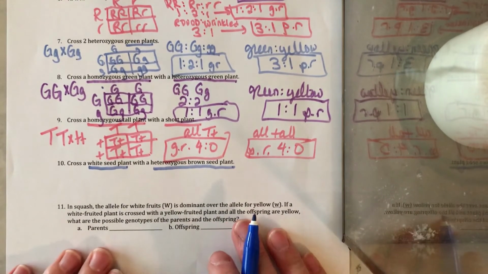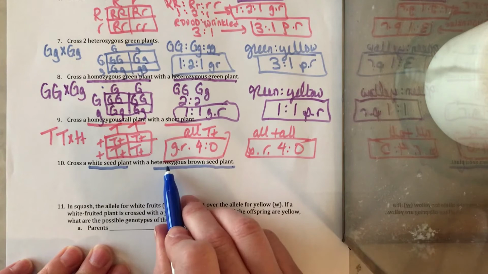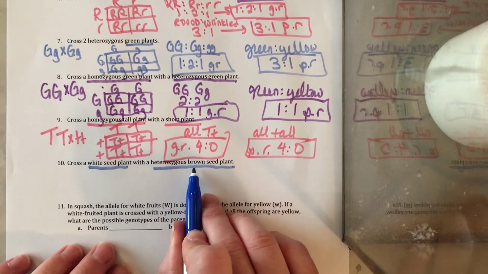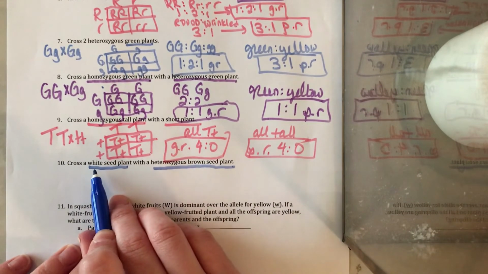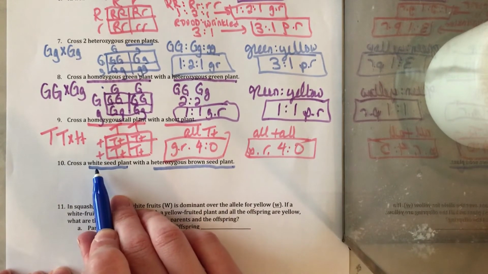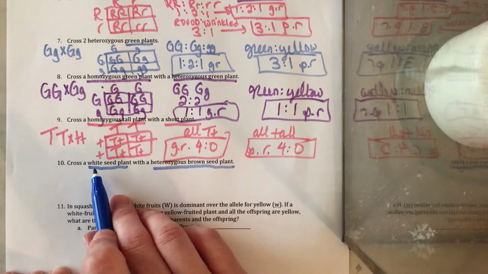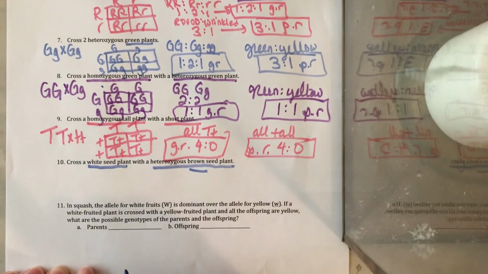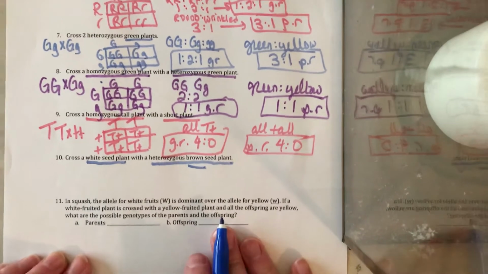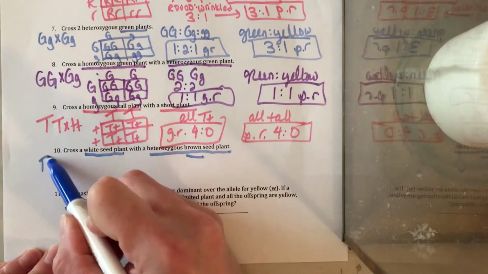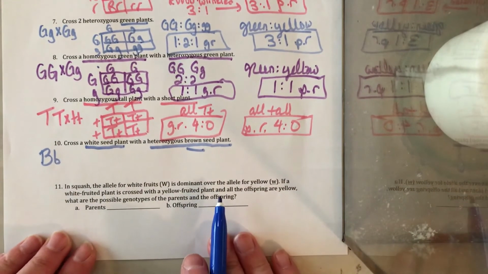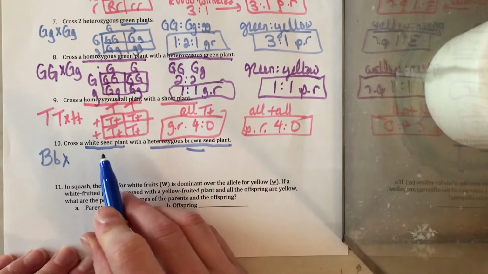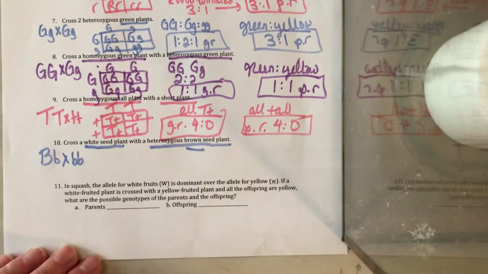If we think about this, the fact that it's saying this is heterozygous brown, but it's not giving us more specific information about the white seed plant, must lead us to conclude that the brown trait must be dominant and the white must be recessive. So the heterozygous brown is capital B lowercase b, because that's heterozygous brown. And the white seed plant has 2 recessives.